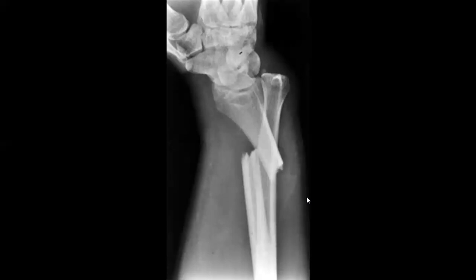So now we got the answer. Why Galeazzi? Why Galeazzi fracture? There is dislocation of the distal ulna, and the fracture of the lower radius. Yeah, and dislocation of the distal radioulnar joint.